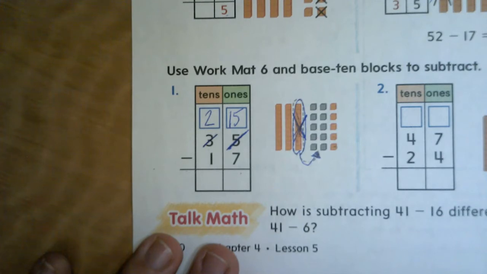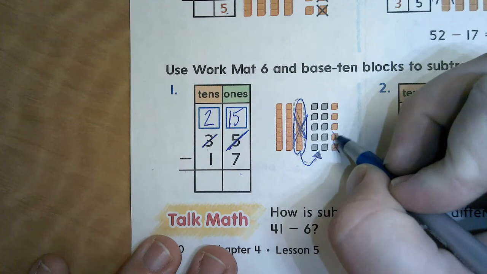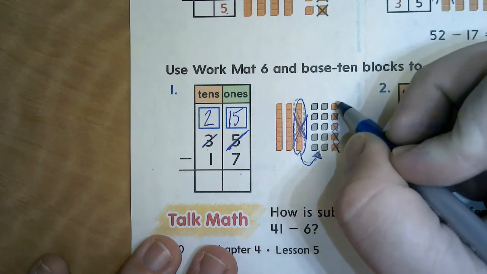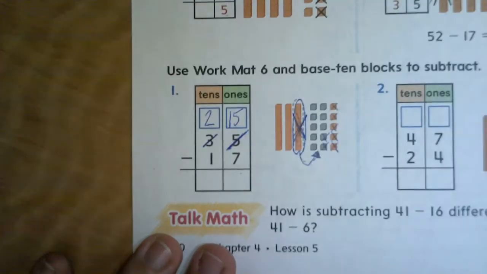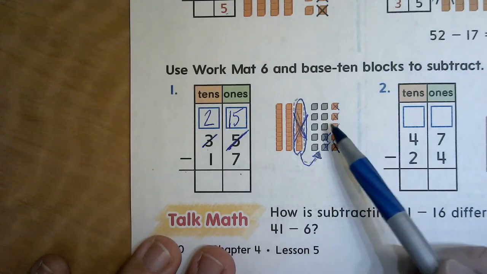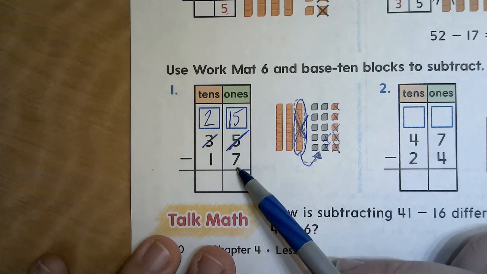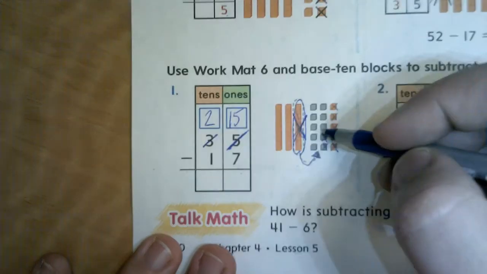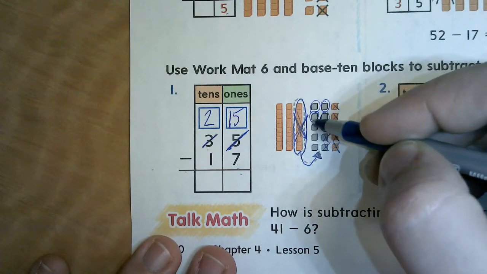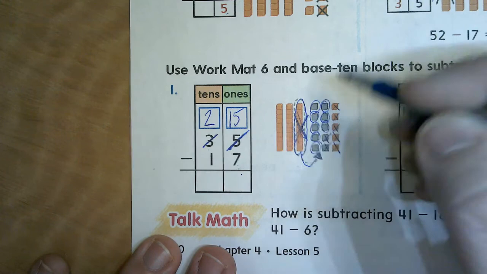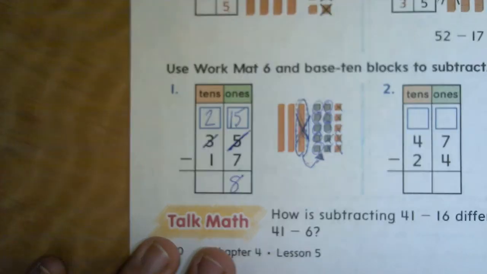Once I've done that, now I can take away those 7. So let's cross them off. I've got 1, 2, 3, 4, 5, 6, 7. I had 15, and I had to cross off 7 of them. Well, now I can answer how many do I have left? Well, I have 1, 2, 3, 4, 5, 6, 7, 8. 15 minus 7 equals 8.